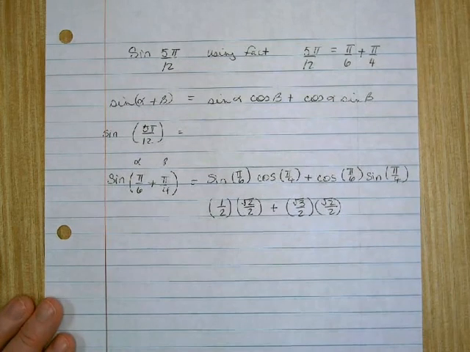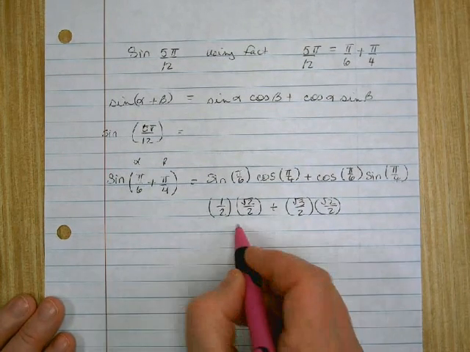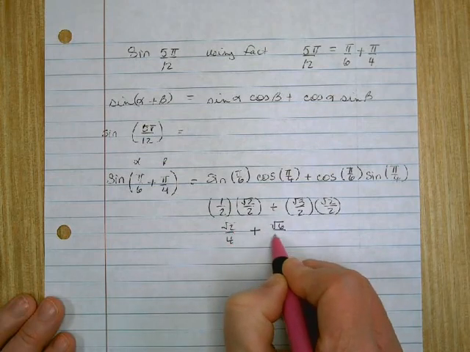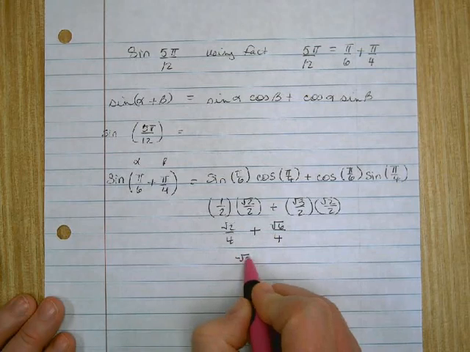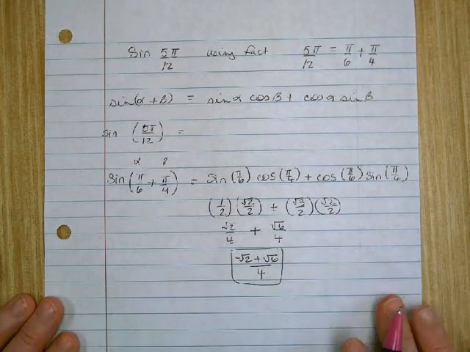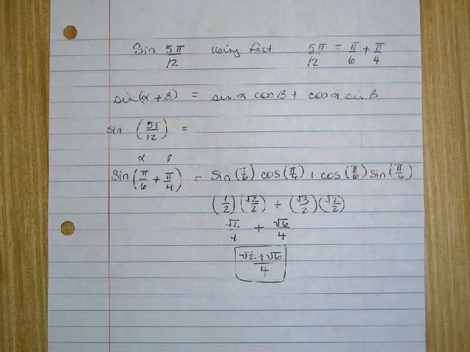We'll simplify our arithmetic. We're going to get the square root of 2 over 4 plus the square root of 6 over 4, which is the square root of 2 plus the square root of 6 over 4. And that will be my final answer for that problem.